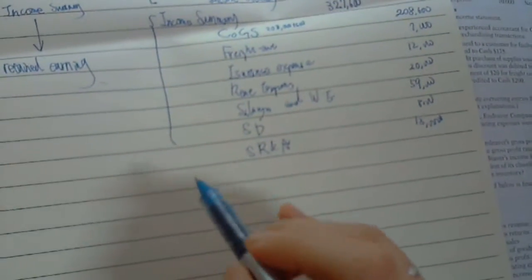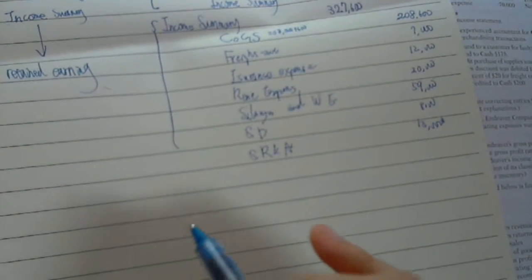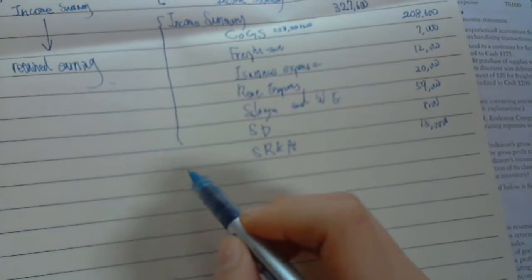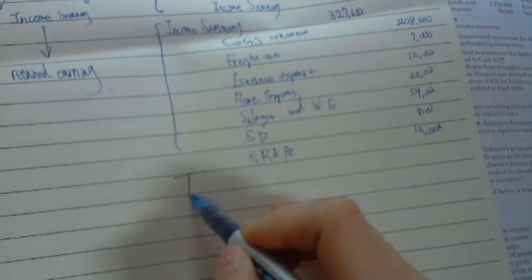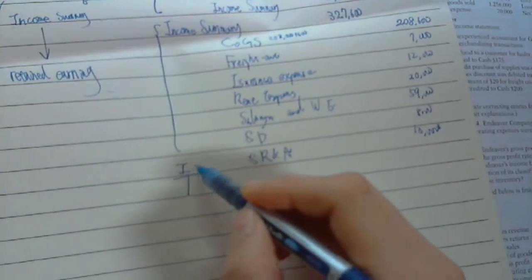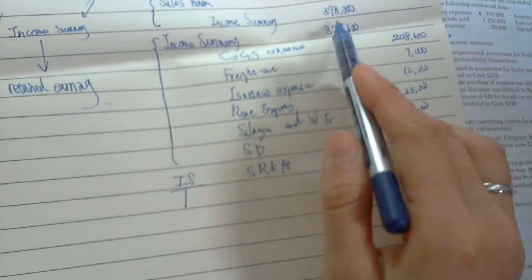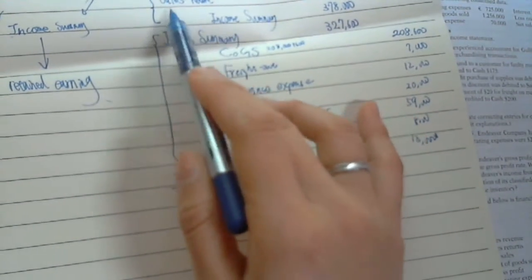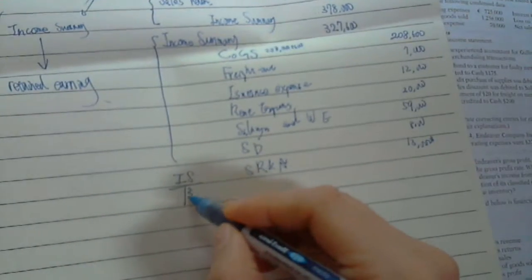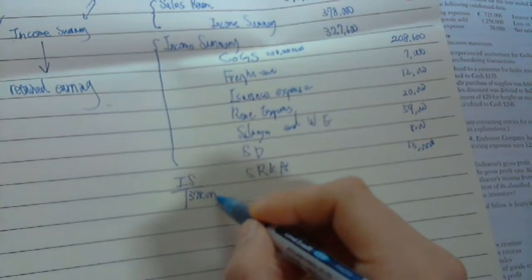Okay. So now the teacher didn't ask us to write a T account, but I think T accounts can help you. Like now I will write a T account myself for income summary. Okay, so now the income summary, there is a number from the sales revenue, 378,000.